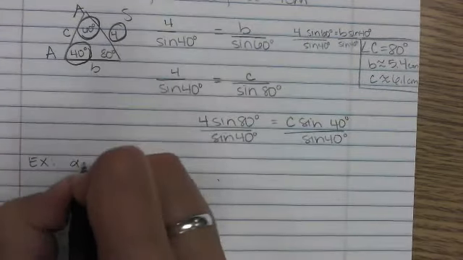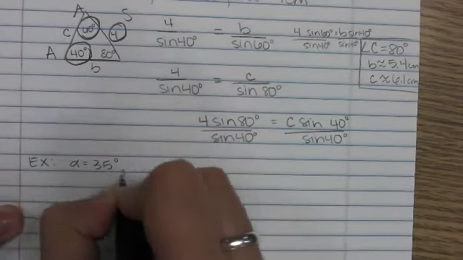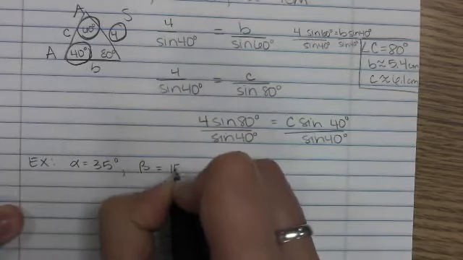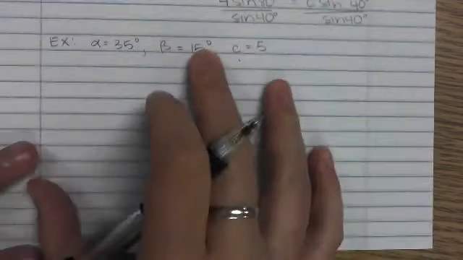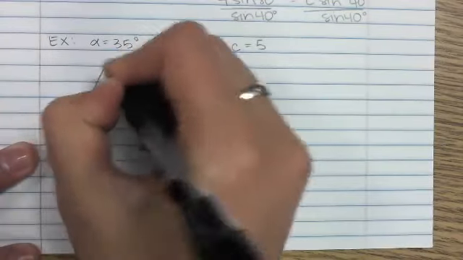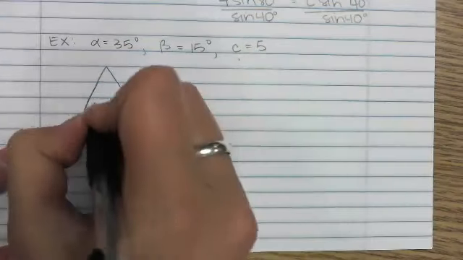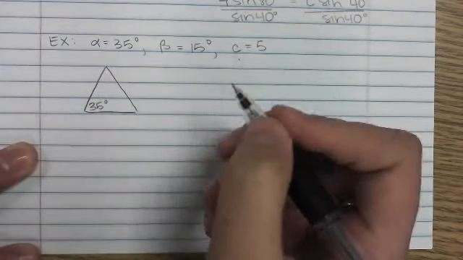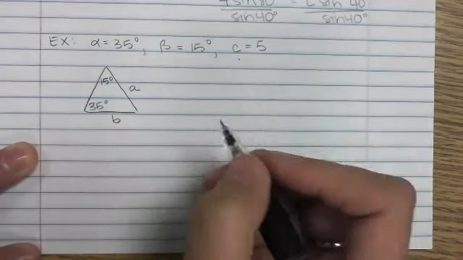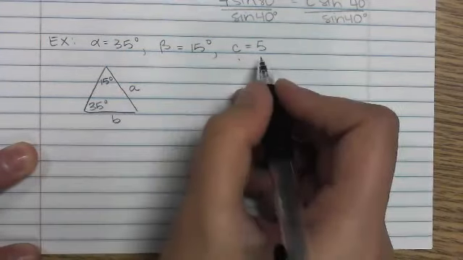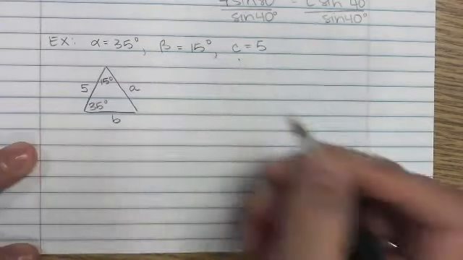We're going to say that alpha is 35 degrees and beta is 15 degrees and side C is 5. So we're going to go ahead and draw a picture. Alpha is 35 degrees, beta is 15. I don't know what gamma is, and then side C is 5.